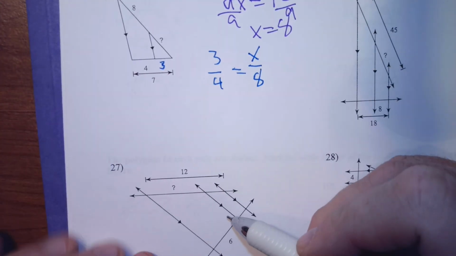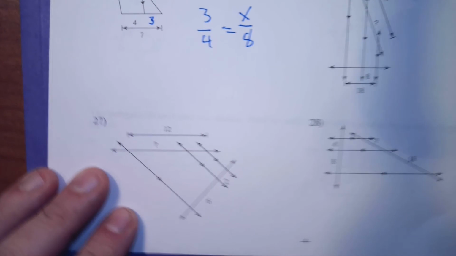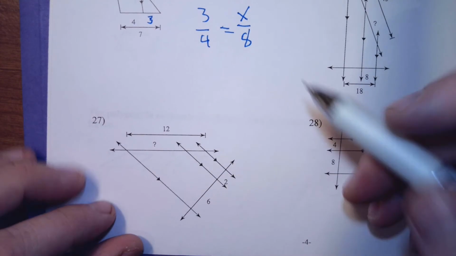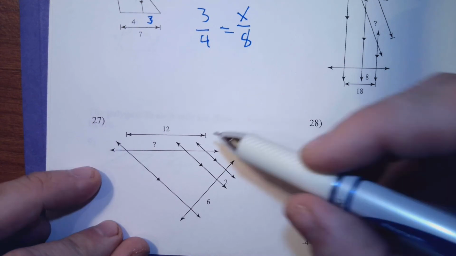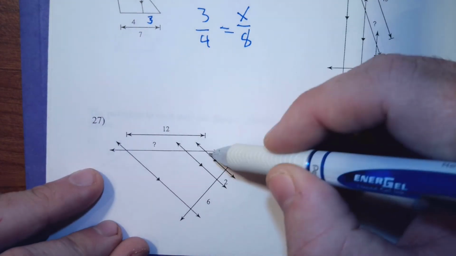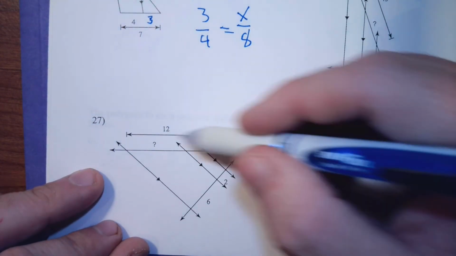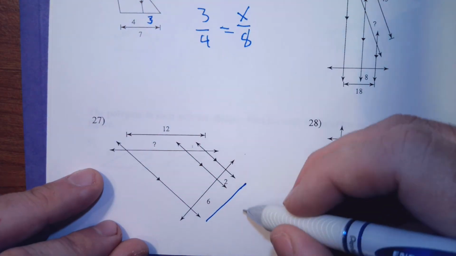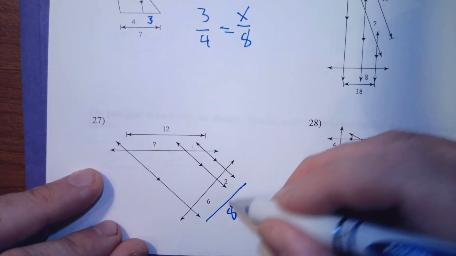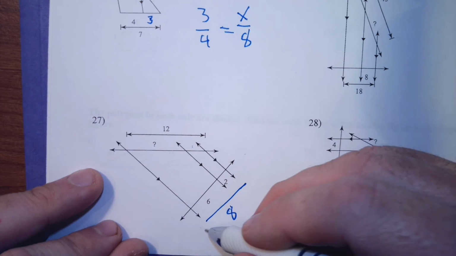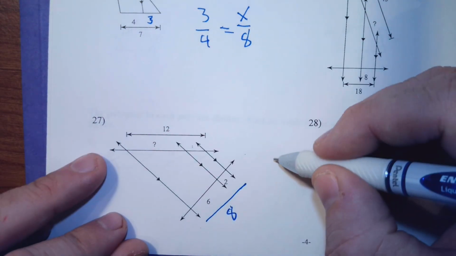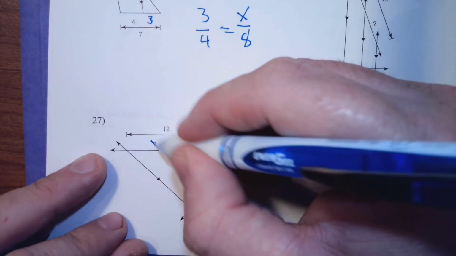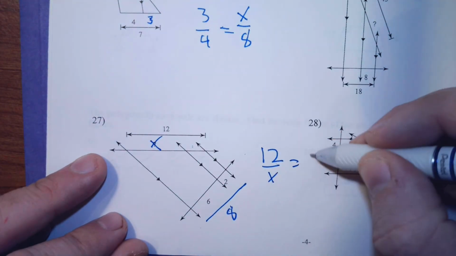Okay, so let's move on to this style of problem, which is kind of the same thing. I think this is it. We'll probably do some of these for warm-up right before the test. So I need to find this. Well, I don't know what that is, so I'm going to call that 8 because 6 plus 2 is 8. You can set it up like this: 12 over x equals 8 over 6.